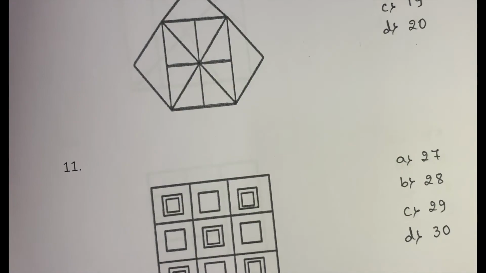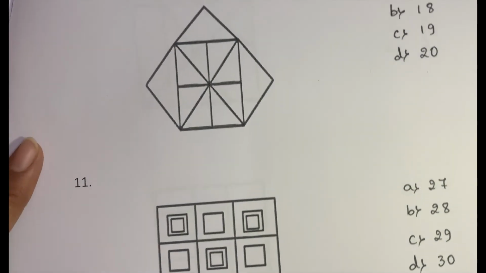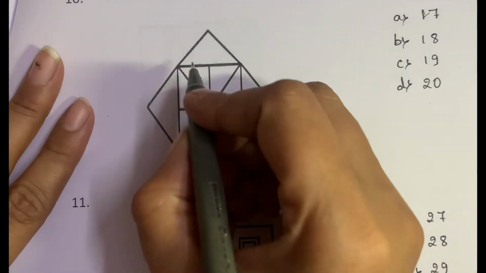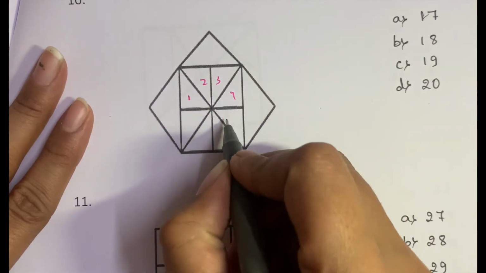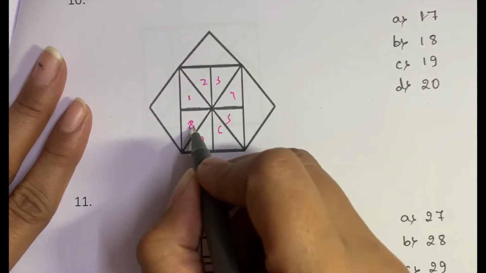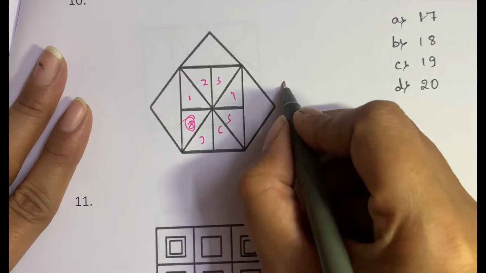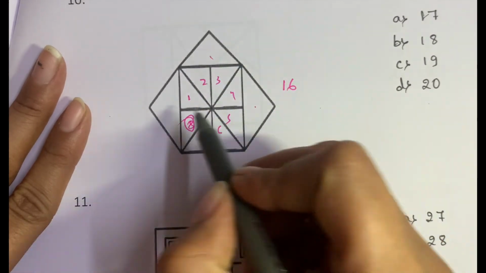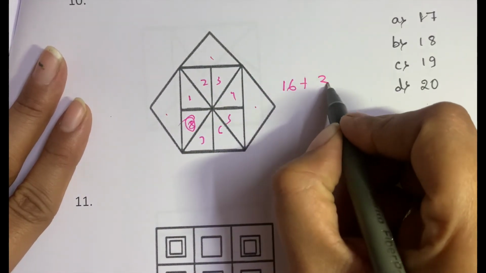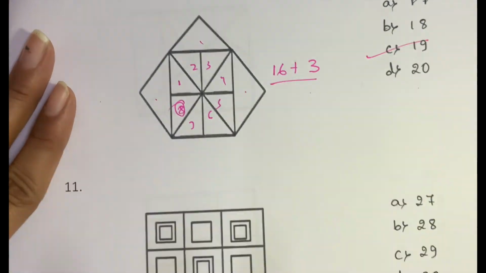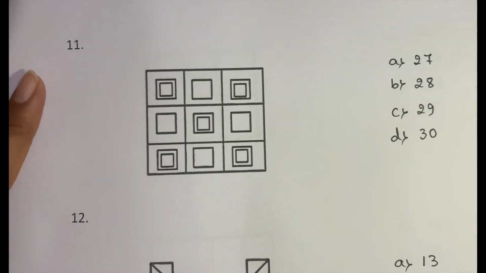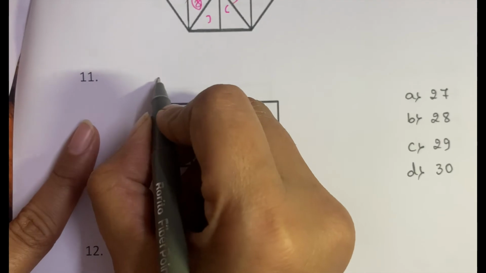So again, very simple. The same trick which we had applied previously. Write down 1, 2, 3, 4, 5, 6, 7, 8. So highest count is 8. 8 into 2 is 16. Then 1, 2, 3. So plus 3. How much it is? 19 is the answer. Finish. Then again count the number of squares.